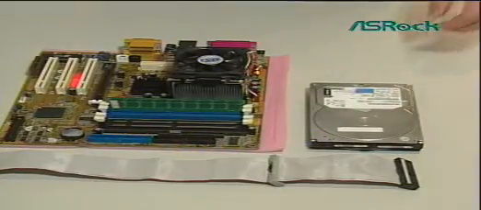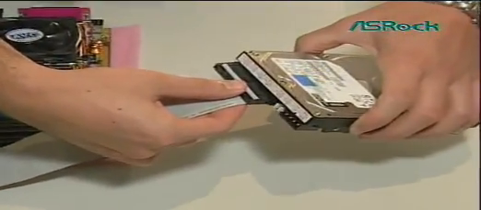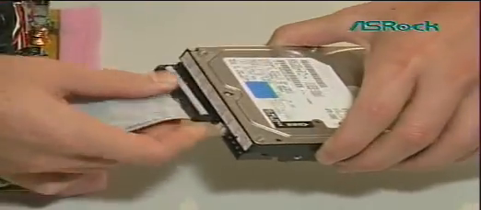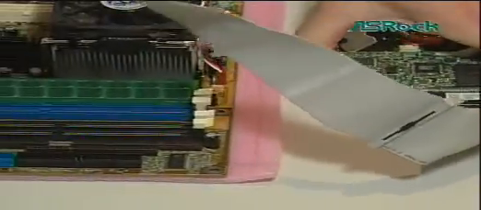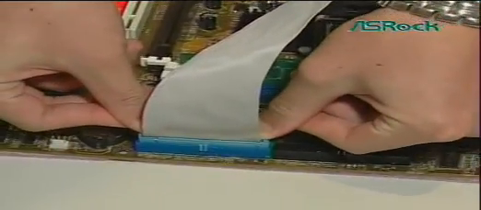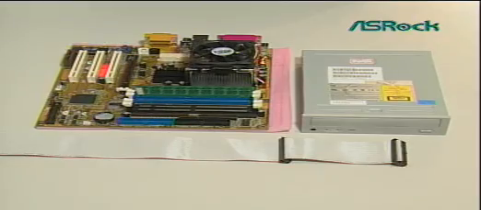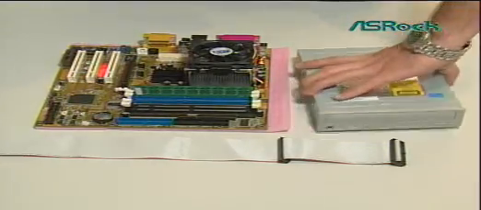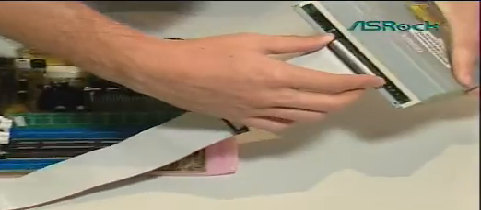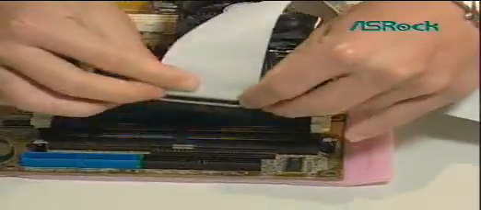We are attaching the IDE hard disk. We use the 80-pin IDE cable. Connect this end to the hard disk. And the other end to the primary IDE connector. Next, we are attaching the CD-ROM. We use the 40-pin IDE cable. Connect this end to the CD-ROM and the other end to the secondary IDE connector.